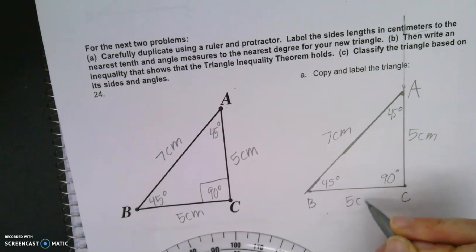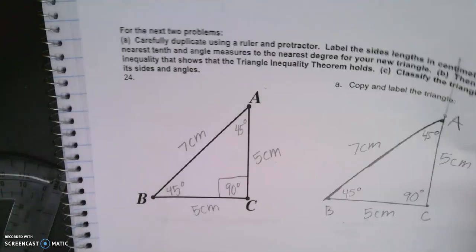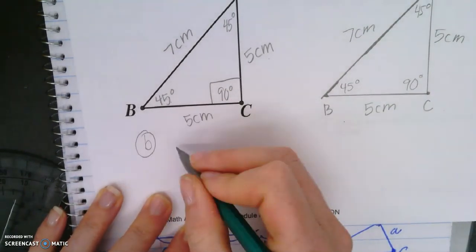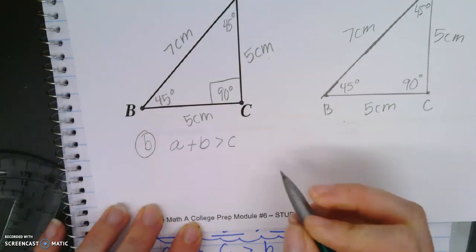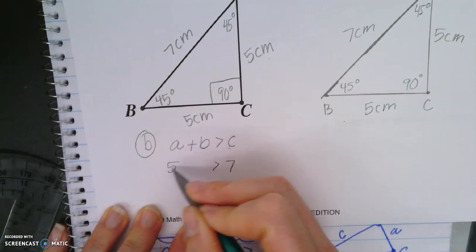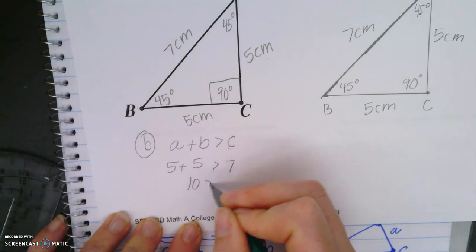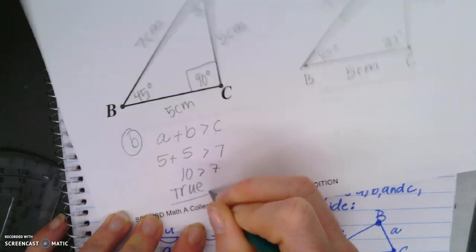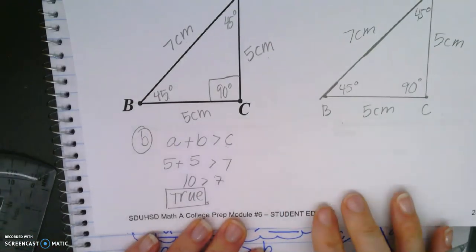The next part asked me to use the triangle inequality theorem. Well, I'm going to label the triangle inequality theorem down here. Remember that says A plus B has to be greater than C. Well, our longest side length is 7, our shortest is 5, and our medianest is 5. Is 10 greater than 7? True. This is a true statement, so yes, I was able to create a triangle with those lengths.